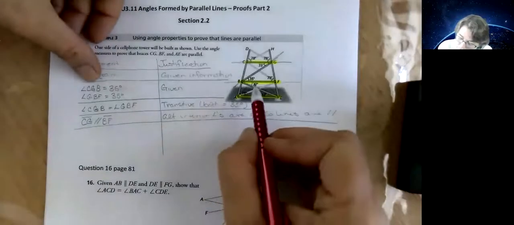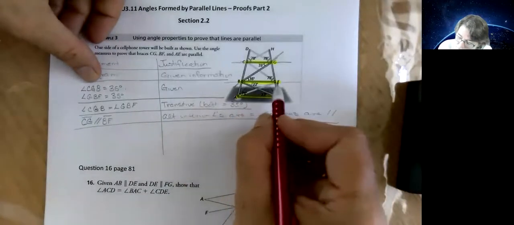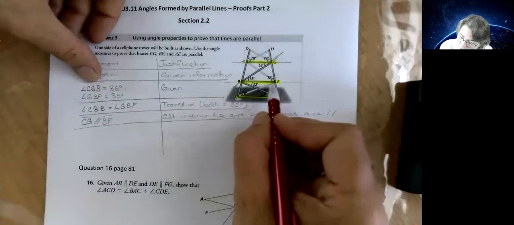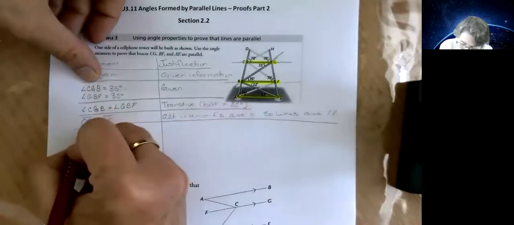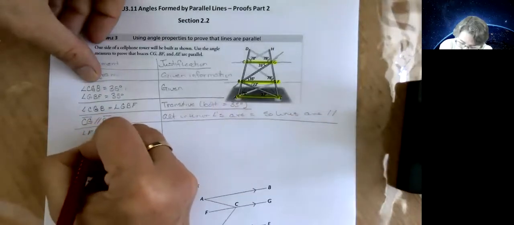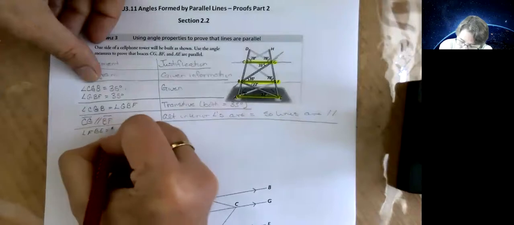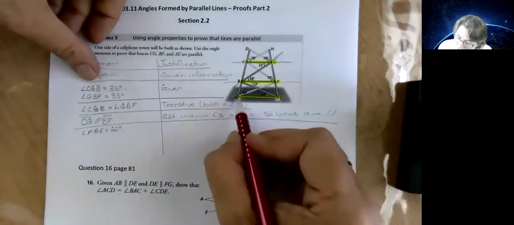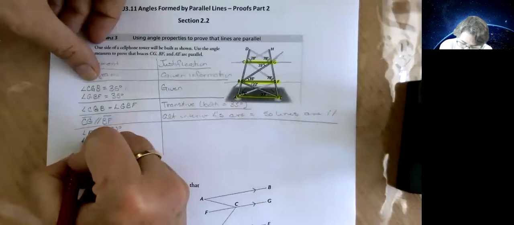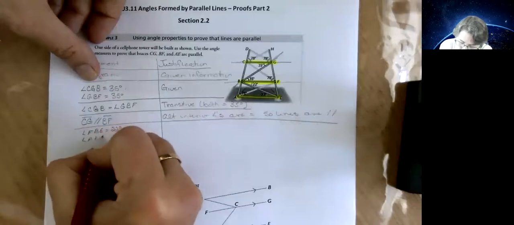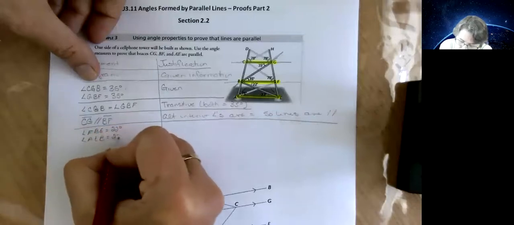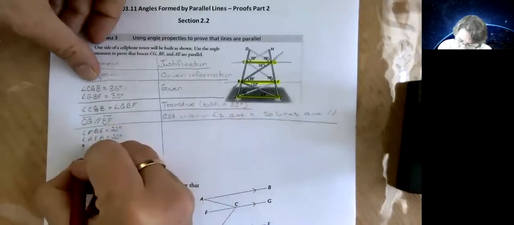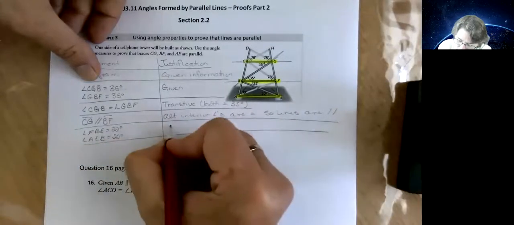Okay, trust that you did that. So in this case, I'm looking at these 22-degree angles. So angle FBE is equal to 22 degrees. Angle AEB, and just like before, that was given in the diagram.